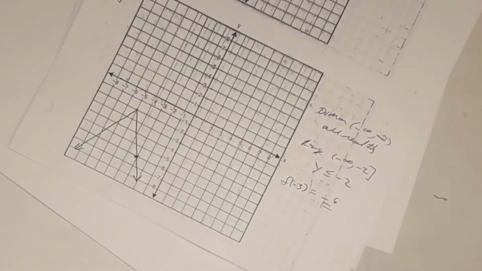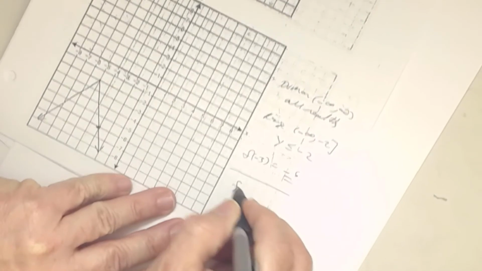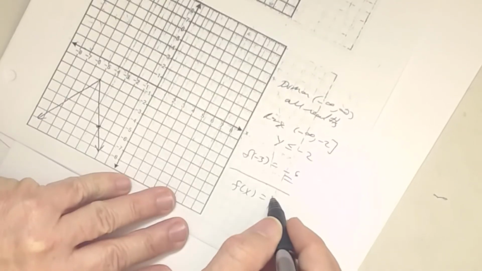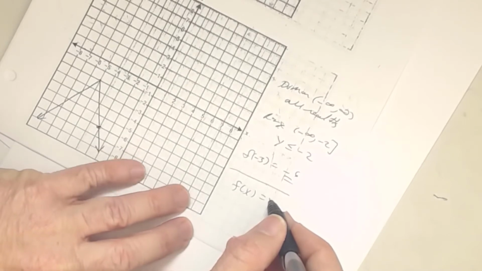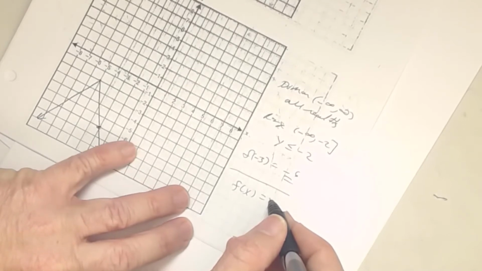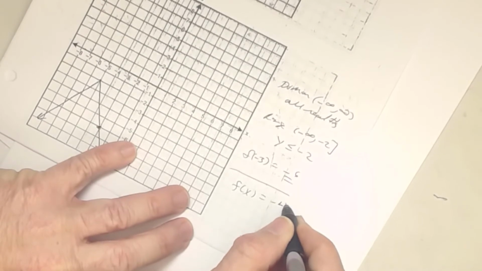Okay, so what we're going to look at now, and there's one problem like this on my MyMathLab. All right, what if it said this? What if it said f of x is equal to... I'm going to make this up, -4. So f of x equals -4.